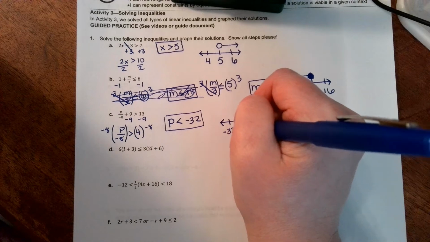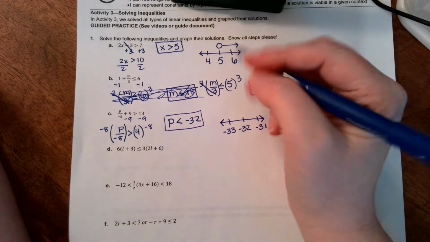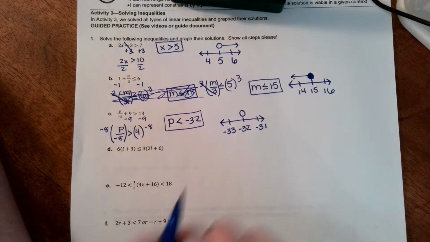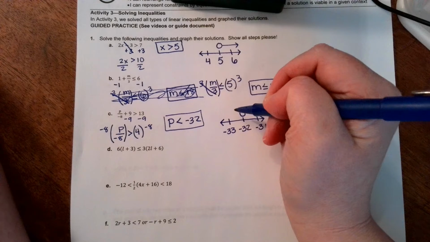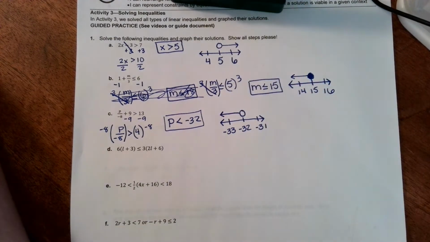We have negative 33, negative 32, negative 31. You're going to put an open circle on 32. There's no equal to bar, so open circle. And P is less than, so we're going to go to the left. We're going to go to everything less than.